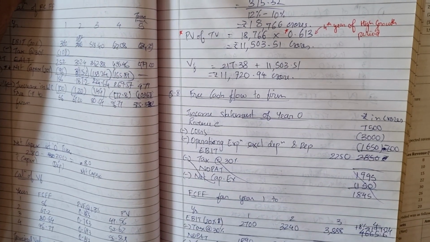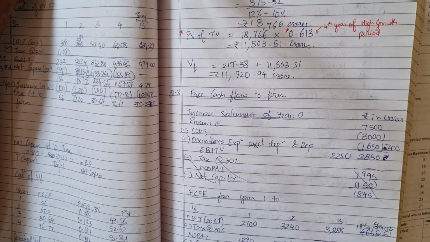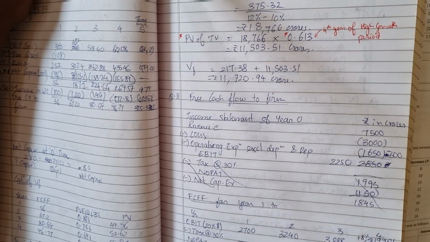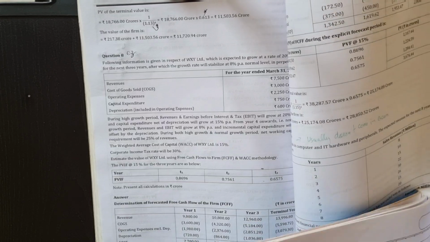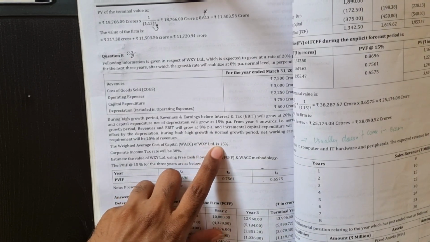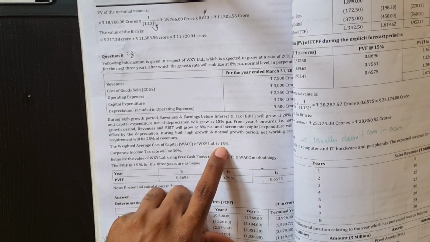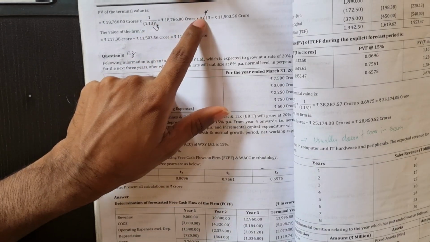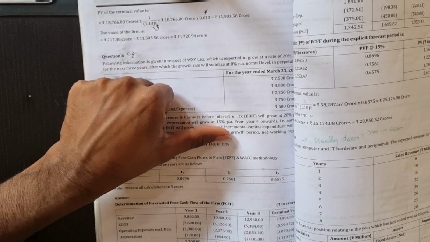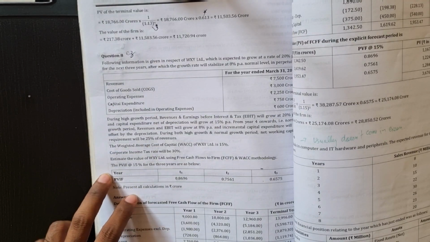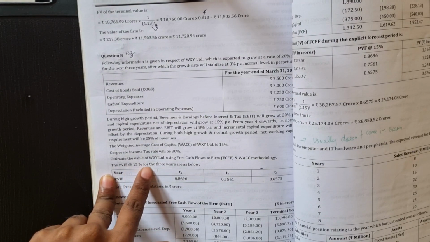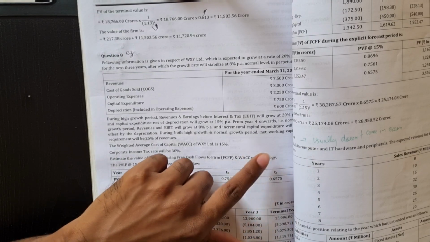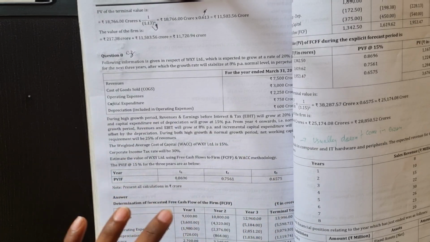Now, what rate do we take here? 8% or what? No, we'll take KO. KO is given readily in question. So 15% only we'll take. Here it was very much important. 13 and 12% was given there, so we had to take 13%. Here it is directly given in question as 15%, right? Next, PVIF for 15% is given. They only have given here, so we'll discount it by using this rate only.